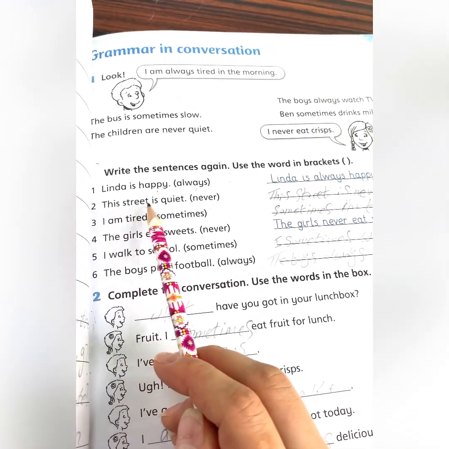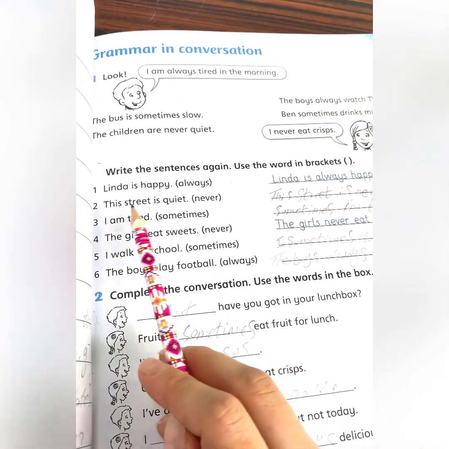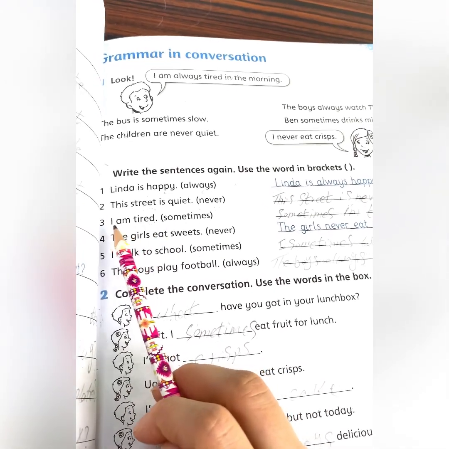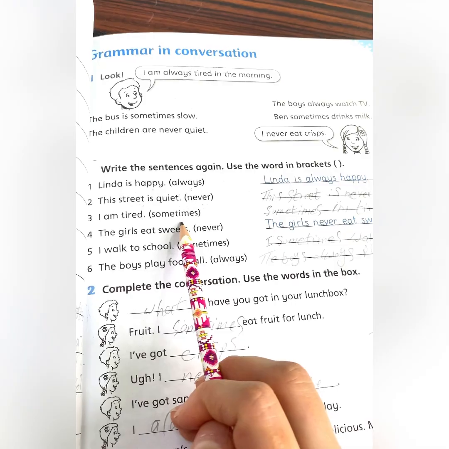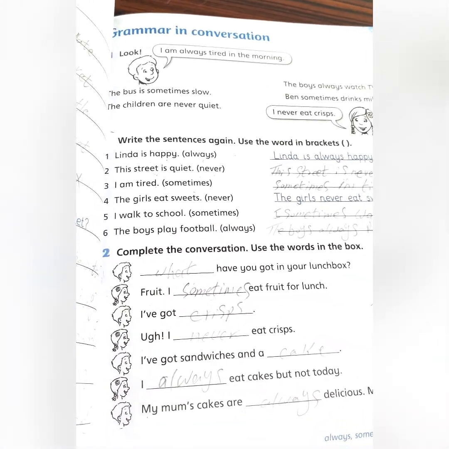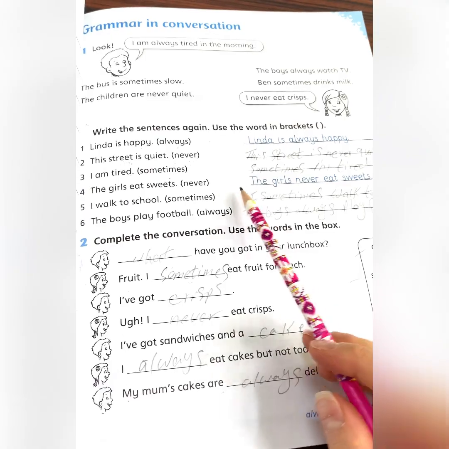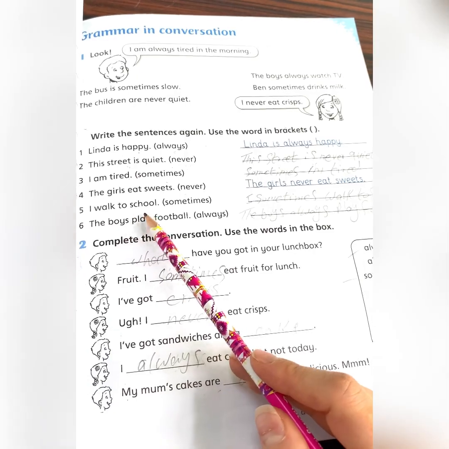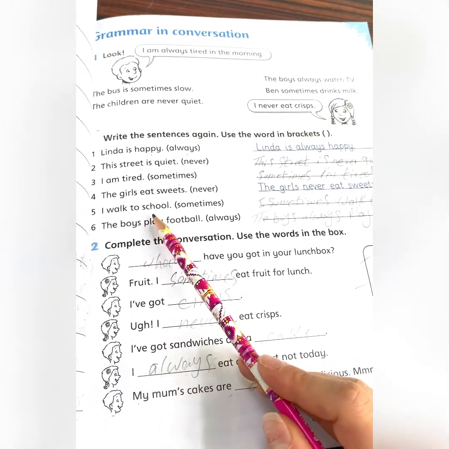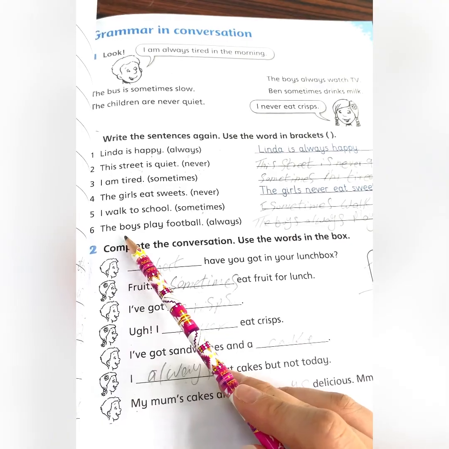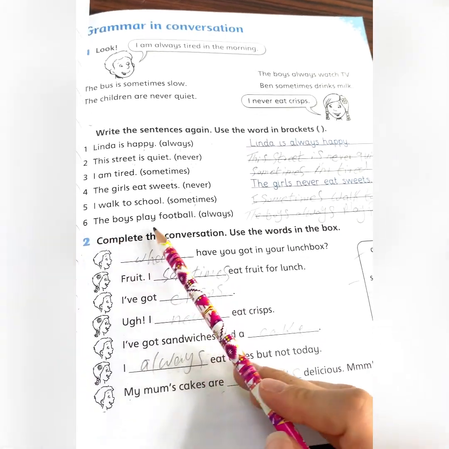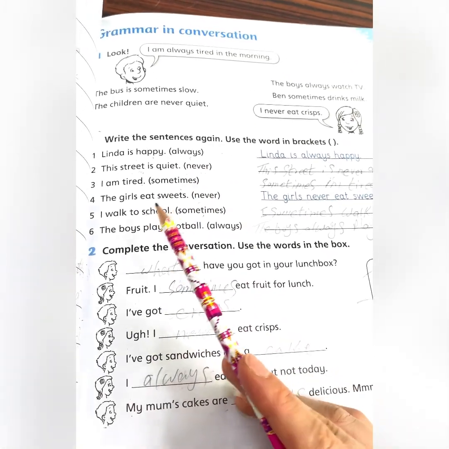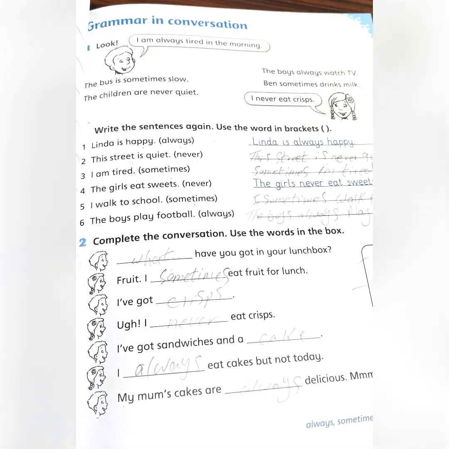Second one, we have, this street is quiet. If you want to say never, we say, this street is never quiet. Third one, we have, I am tired. We can say, sometimes I am tired. Okay? Sometimes I am tired. Number 4 is, the girls eat sweets. We can say, the girls never eat sweets. Number 5 is, I walk to school. I can say, I sometimes walk to school. Number 6 is, the boys play football. We can say, the boys always play football. So we used always, never, and sometimes, we put them inside the sentence and we made the correct sentence.